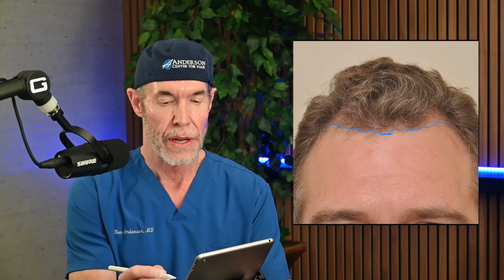And then as we go off laterally, kind of mimic that irregularity. Hairlines are not straight. And after we're done reconstructing, the hair needs to look like it's always been there and not like somebody put it back. And the secret to that is kind of an organic, irregular frontal hairline.